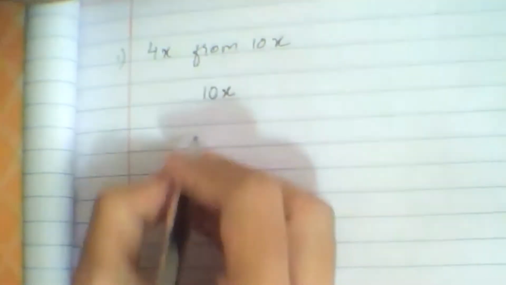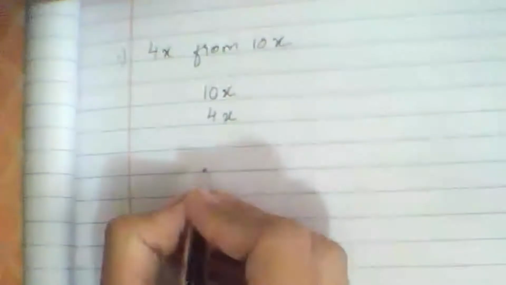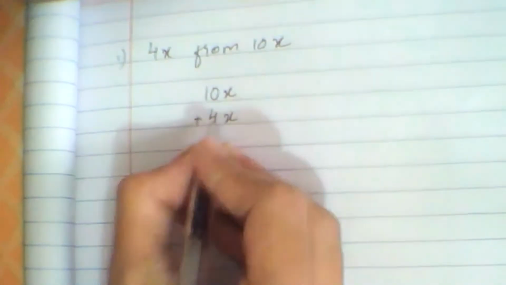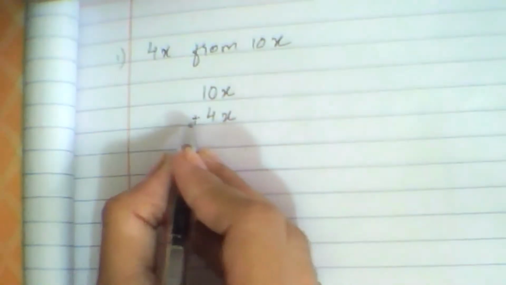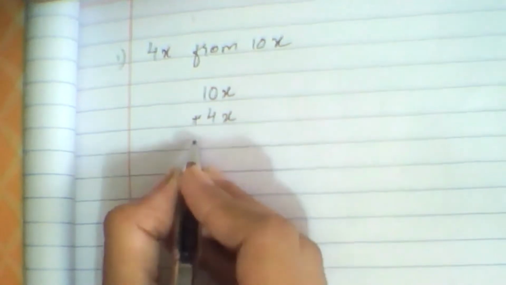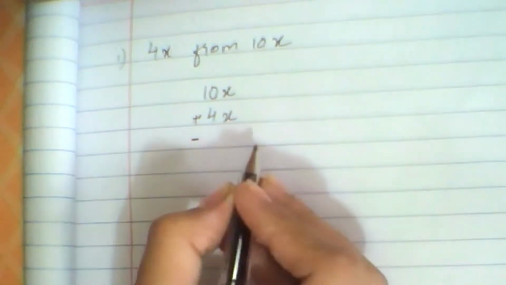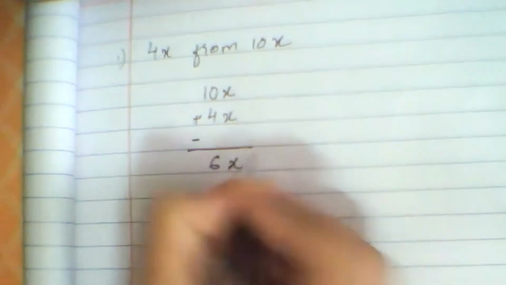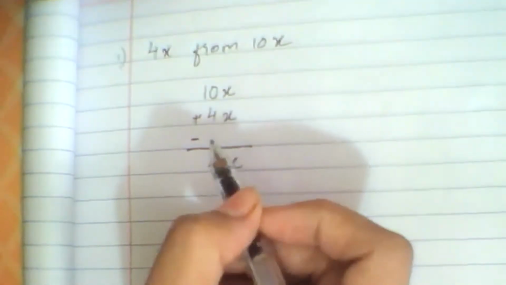In this way, you have to do the work. Acha, 1 second. Now here you can see my copy also, bete. First you have to write the term which is written with from, that means 10x. On the next line you have to write 4x, right? On the next line, bete, this is plus 4. So this plus sign is going to be converted into minus sign like this. And then 10 minus 4, we get 6x. Clear? You have to do this question in this way.